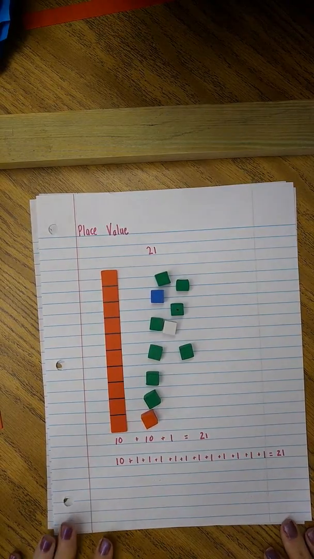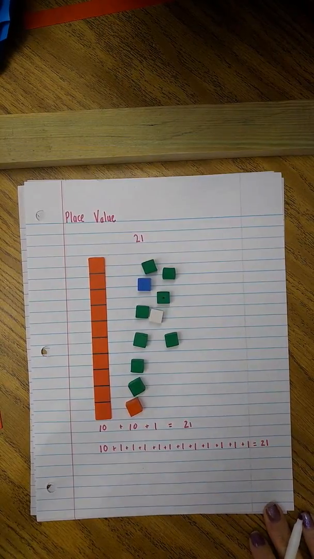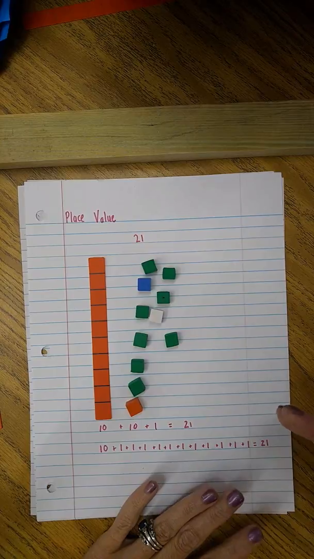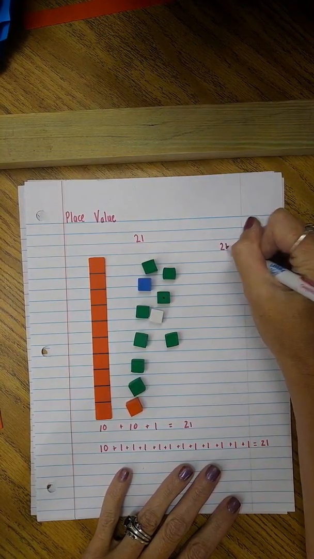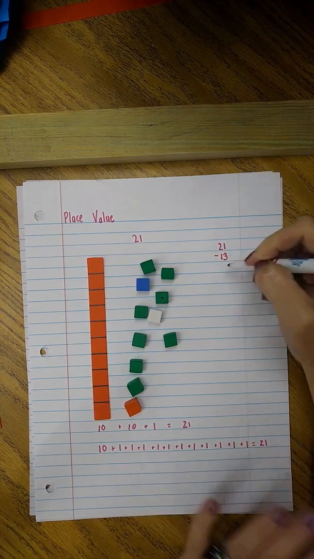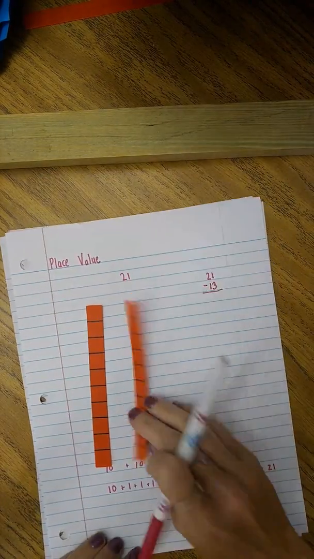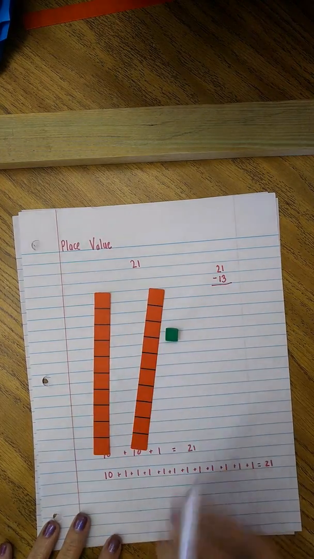Now, this strategy that we learned is helping us understand that numbers can be represented in different ways, and it helps us with the concept of subtraction and regrouping. So, for example, if I have 21 minus 13, well, I can't just have 2 tens and a 1 and take away 13. I'm not able to do that.